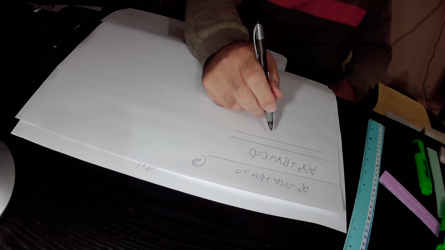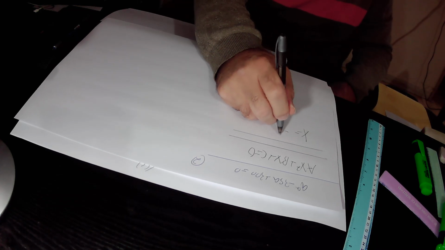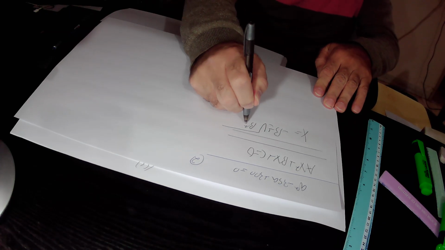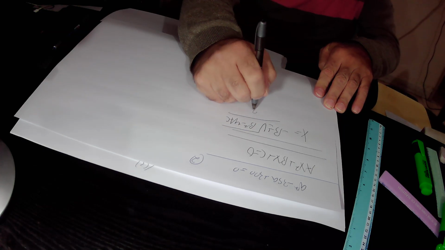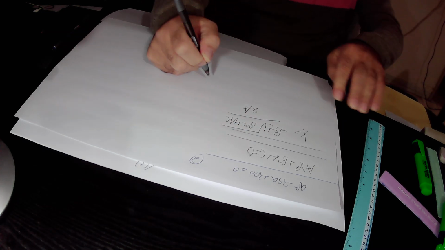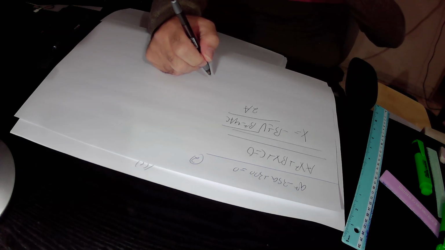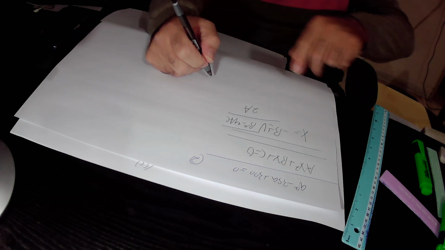We find the value of x according to the following formula: x equals minus b plus or minus the square root of b squared minus 4 times a times c, over 2a. A, b, and c are of course the coefficients of this general quadratic equation.